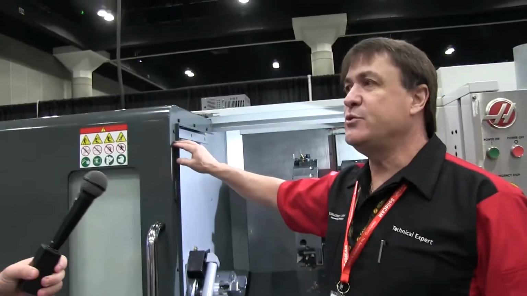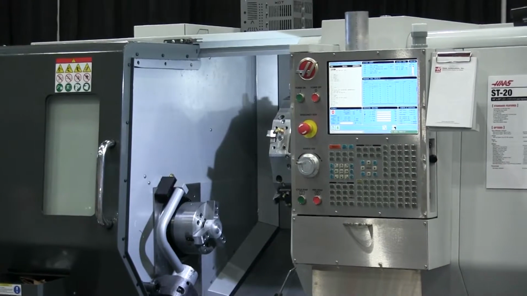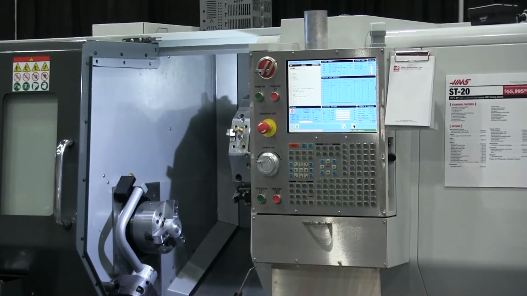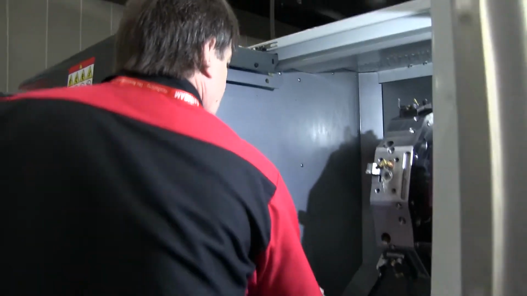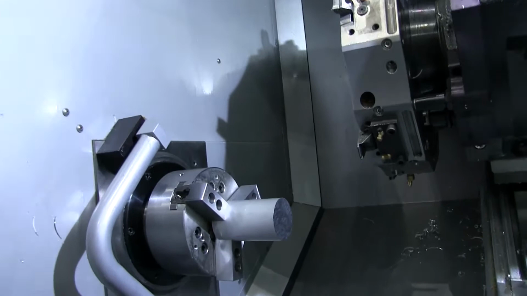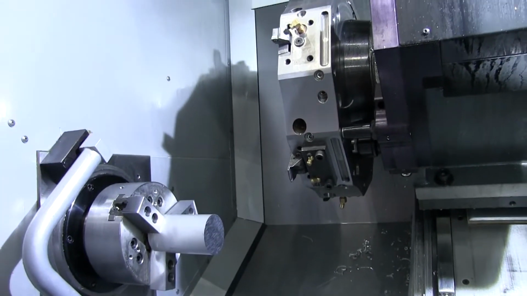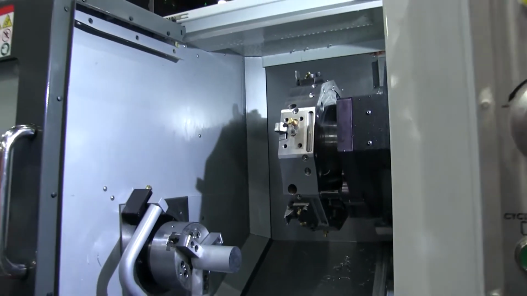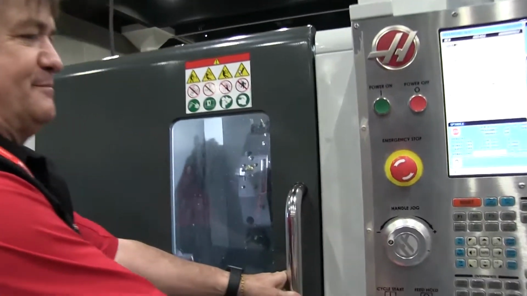This is a Haas ST20, and it is a 4,000 RPM machine. It's a great machine. So what I'm going to do is go ahead and load the raw material, and we're going to check on that. And what we're going to do next is face this off twice, and rough turn the shape of the knob, and we're going to do that with one tool. So you ready? Let's have some fun. Let's check it out.